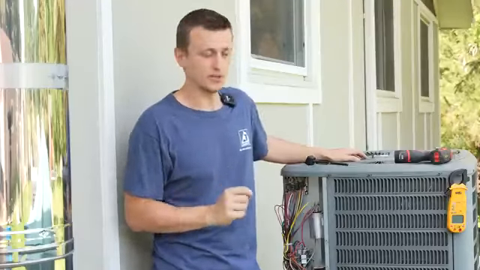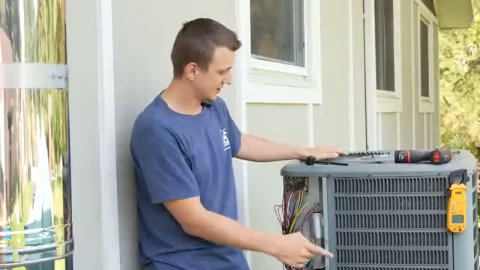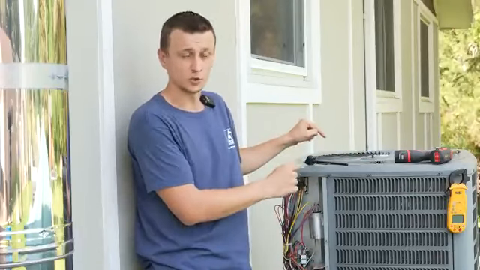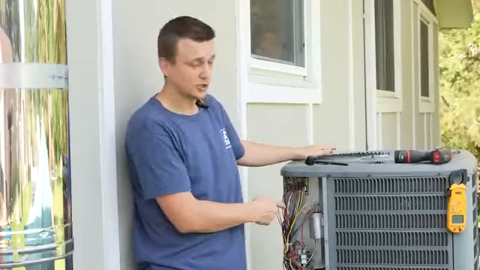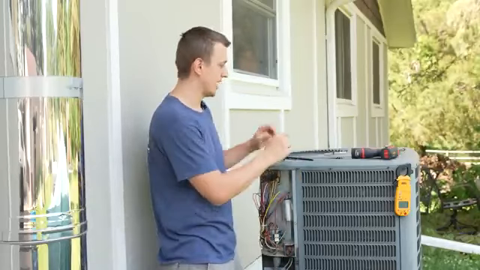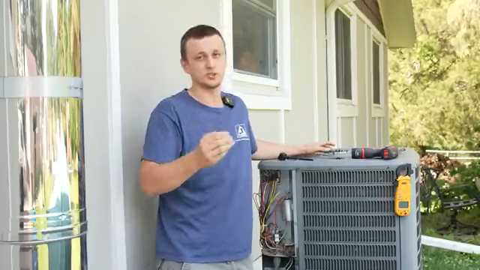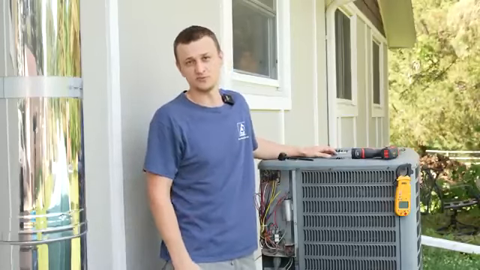It is possible though that the fan motor is good and it's simply the capacitor that is dead, and that's why that fan motor is not coming on. So before you condemn a fan motor, make sure you check the capacitor. And if you notice this problem the very first time you turn on your AC for the season, then perhaps that fan motor is just a little bit stuck and it just needs a little push to get it going, and it might run just fine for the rest of the year.